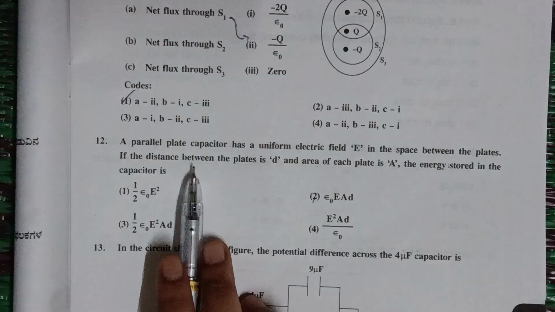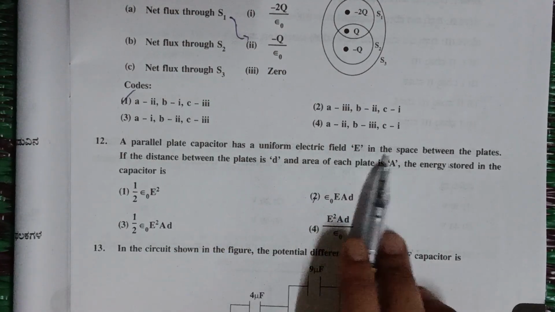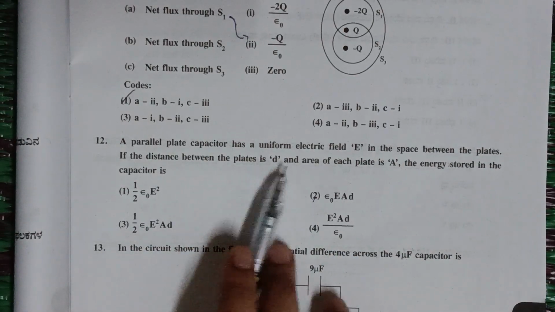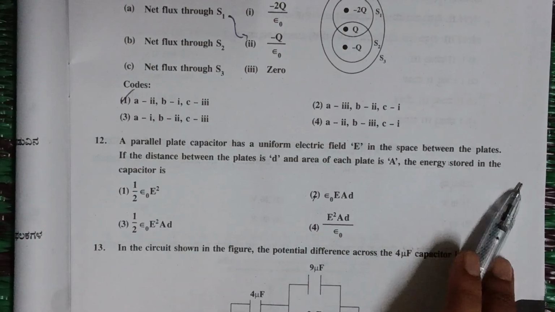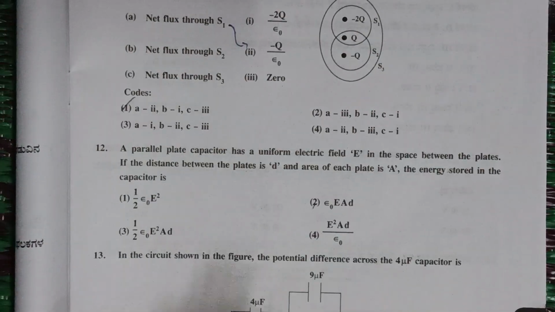12th. A parallel plate capacitor has a uniform electric field E in the space between the plates. If the distance between the plates is D and area of each plate is A, the energy stored in a capacitor is. Option C is the correct answer.